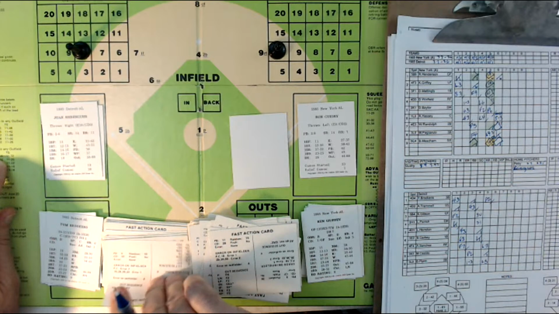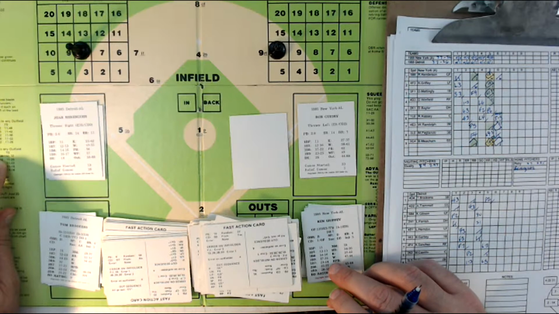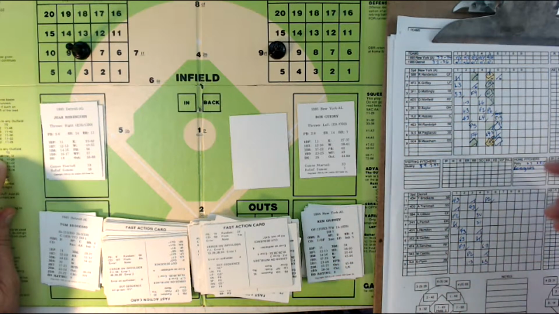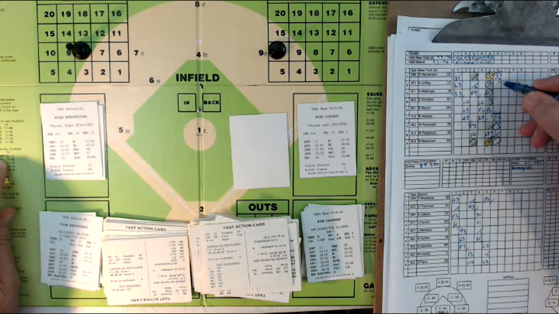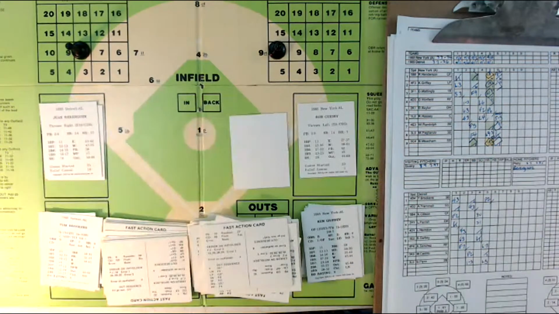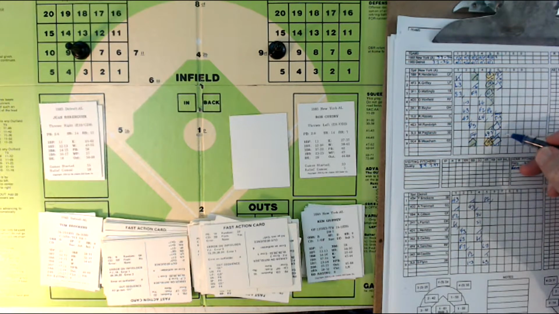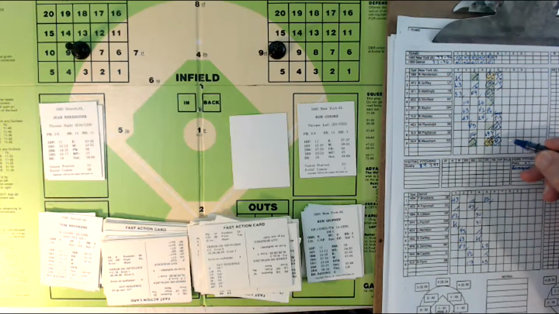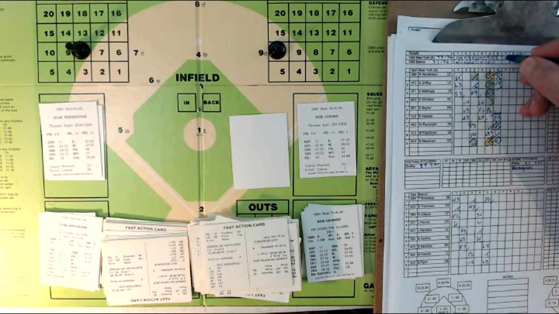Let's pull for the error. Make sure there's no error. There's no error. It was a double to left field, and he's thrown out 7-2. So double, it's going to be 2 RBIs. And the Yankees pick up 2 runs, thanks to their left fielder, Griffey. 2 runs on 3 hits, and they lead 6-0.